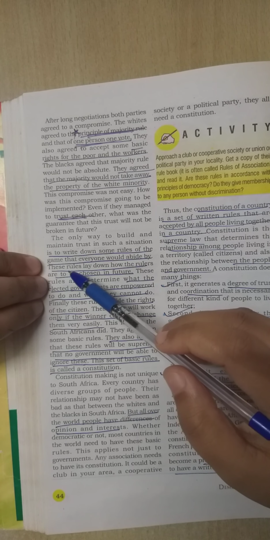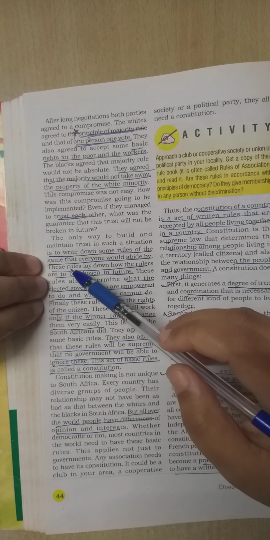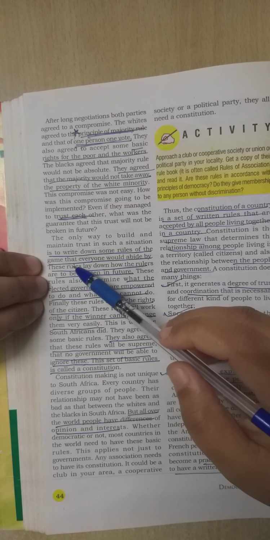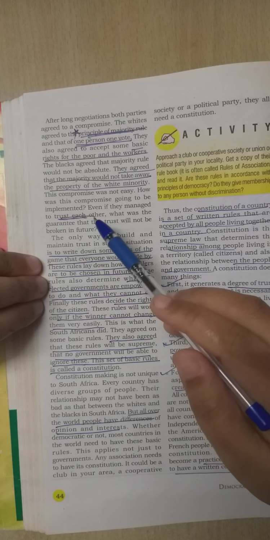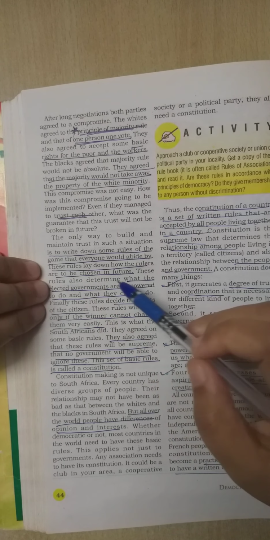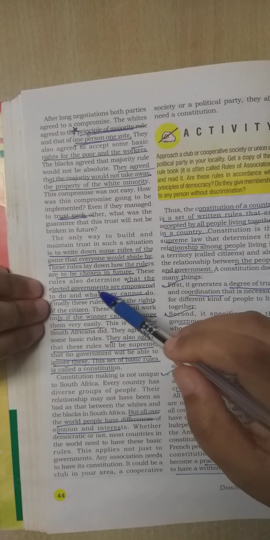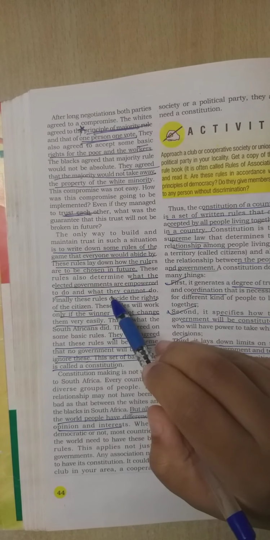For example, in the game of soccer, we know what the defenders are supposed to do and what they are not, what the goalkeeper is allowed to do and what not. So there have to be some rules laid down, and rules on how rulers are to be chosen in future. The rules also determine what the elected government is empowered to do and what it cannot.